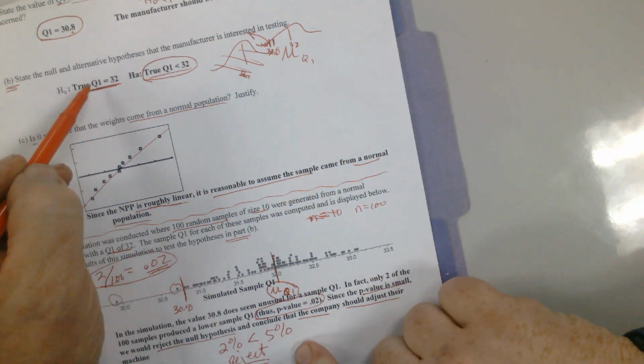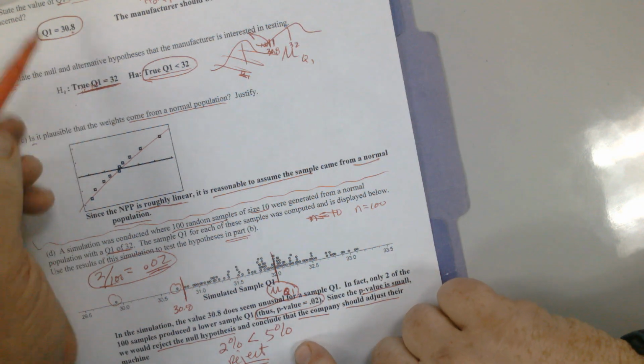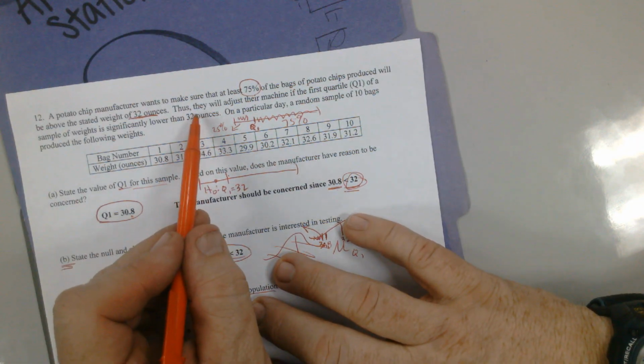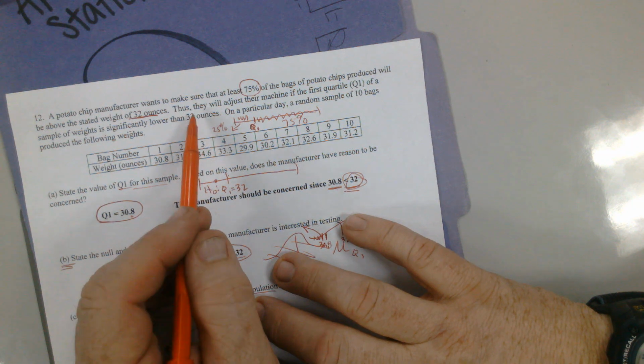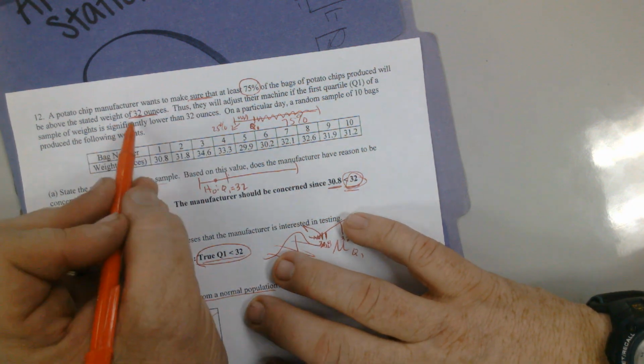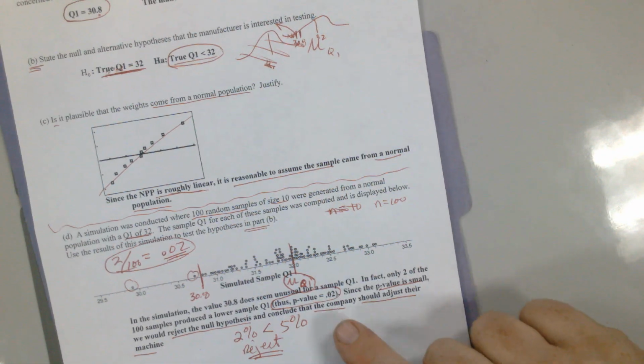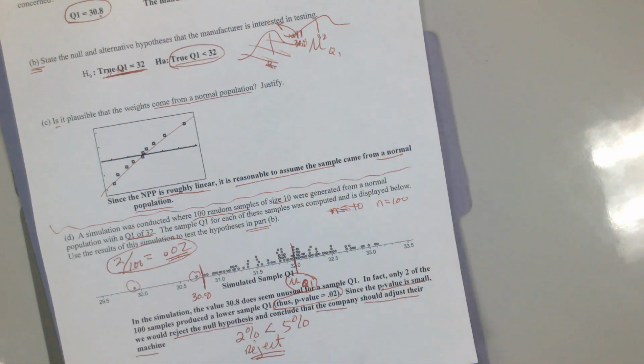The true Q1 is not 32. So that means, since they wanted it at 32, because they set it at 32, they should have concerns, and they should actually adjust their machine so it is at 32. All right? Okay, guys. Good luck. Talk to you later.